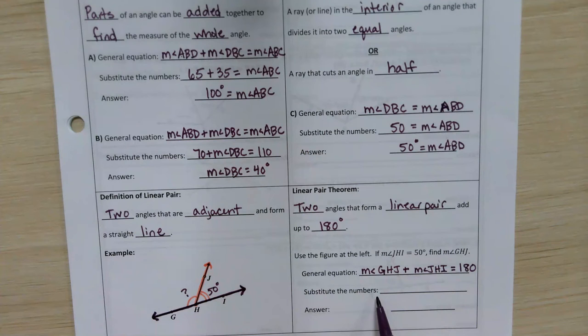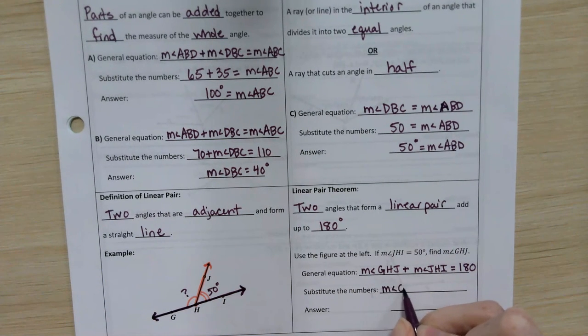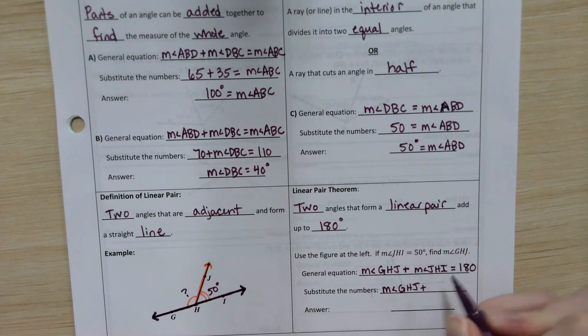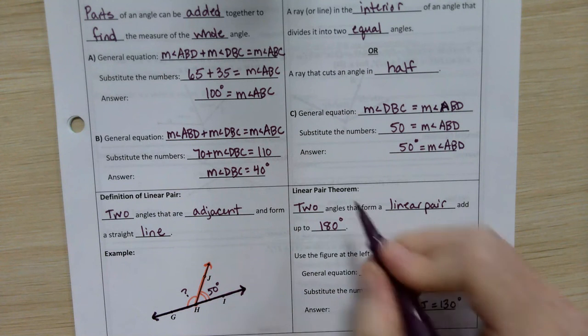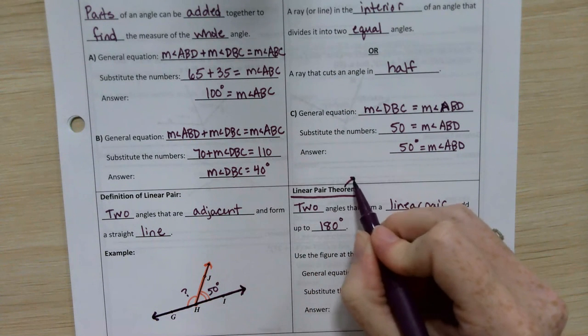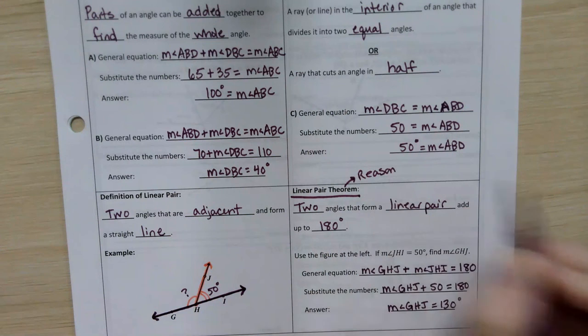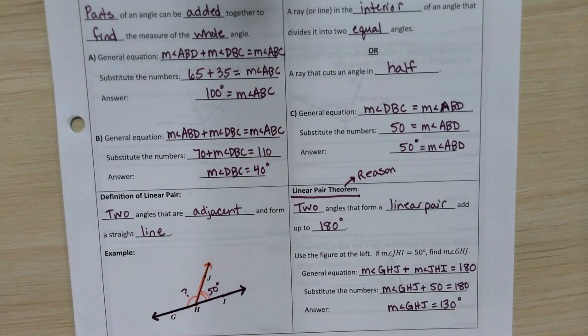So we'll substitute in our values. We don't know the measure of angle GHJ, so that will stay as is. But we do know the measure of angle JHI is 50. And so then with a quick subtraction, we'll be able to say that the measure of angle GHJ is equal to 130 degrees. And this linear pair theorem would be the reason that we would give to go along with that solution. The definition of linear pair is just what we're looking for so that we're able to use the linear pair theorem to actually solve the problems.